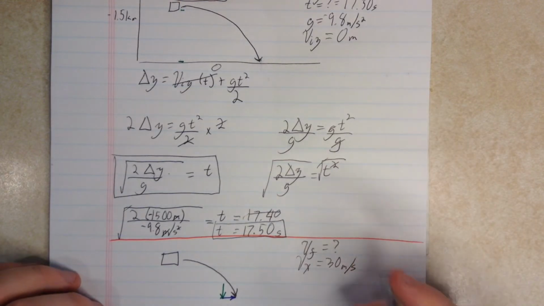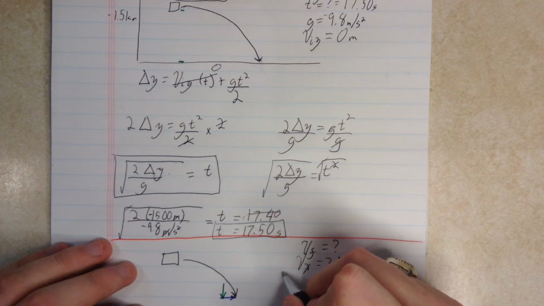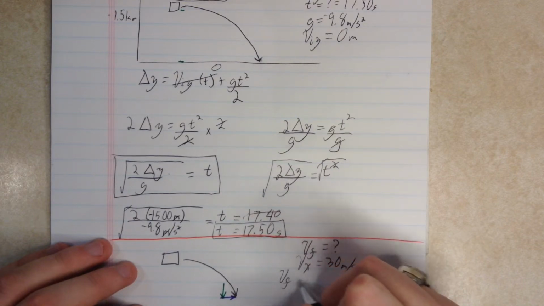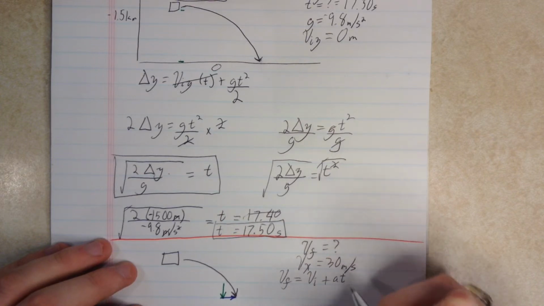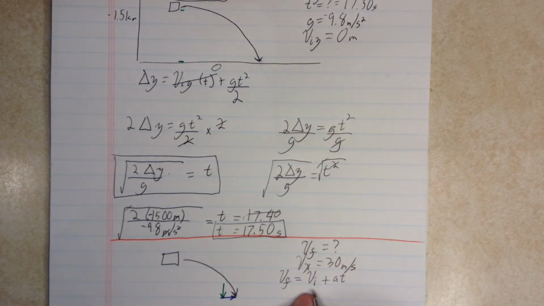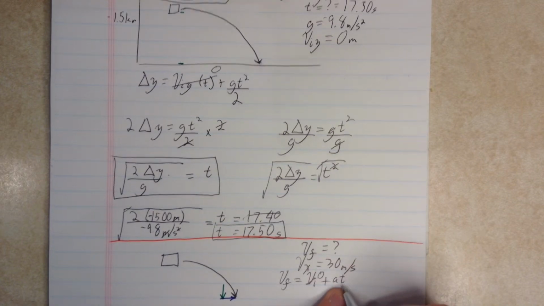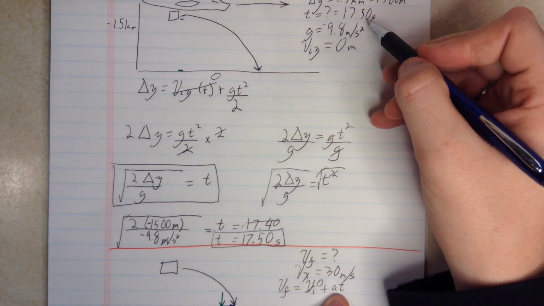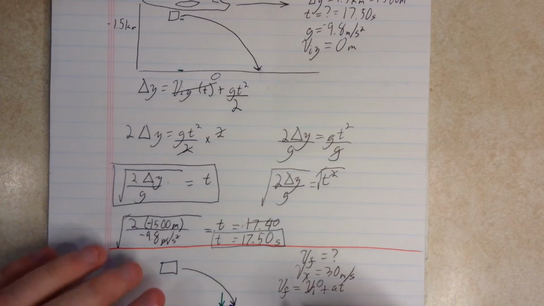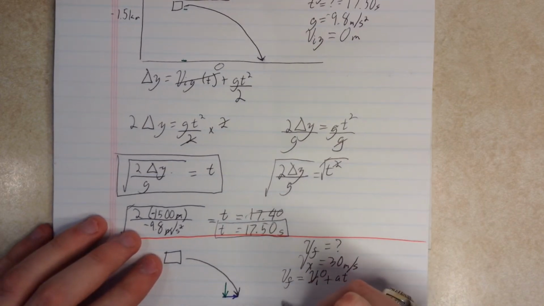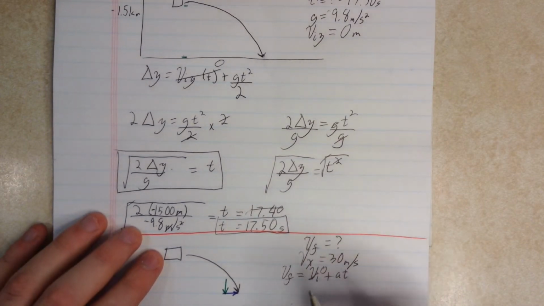Well, to find that, we need to use the formula Vf equals Vi plus at. Do we know what Vi is? Yeah, it's 0. Do we know what acceleration is? It's negative 9.8 meters per second squared down. And do we know what time is? Time, we calculated earlier, is 17.5 seconds. So can we find the final y velocity? You betcha. We'll go ahead and plug in a few numbers here.